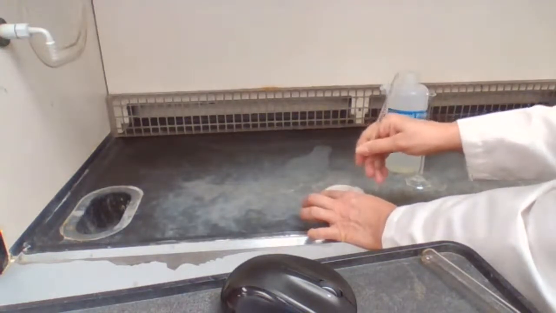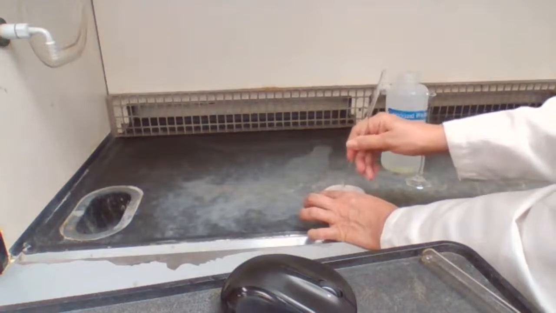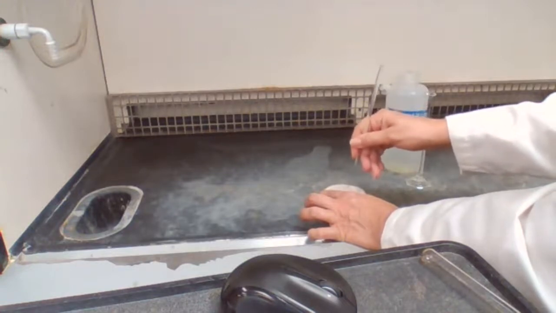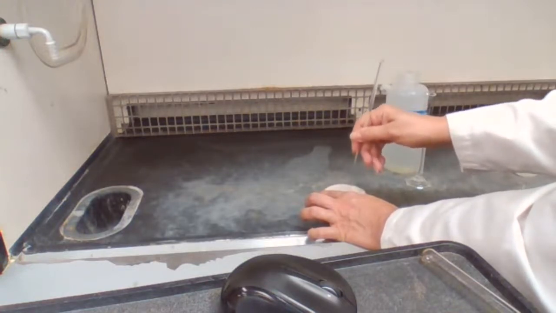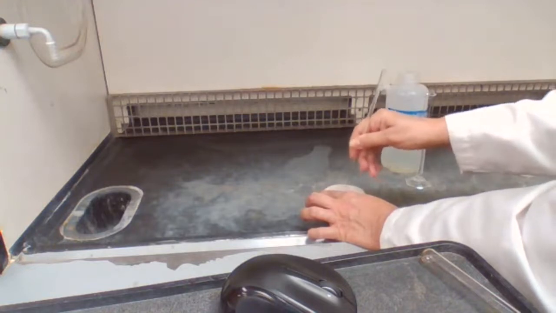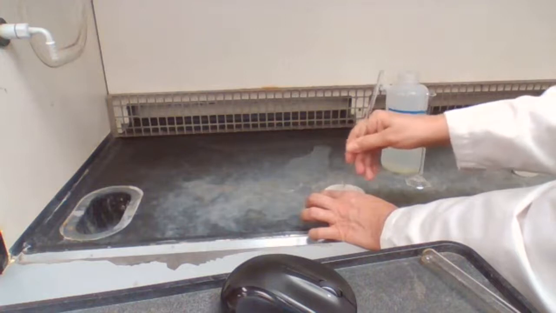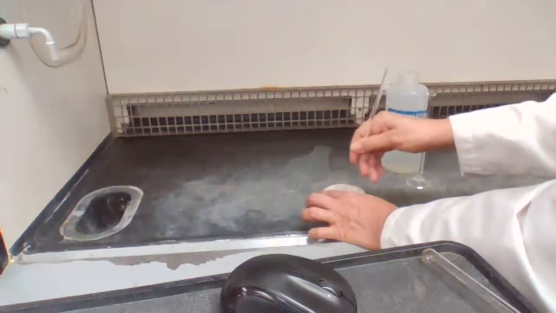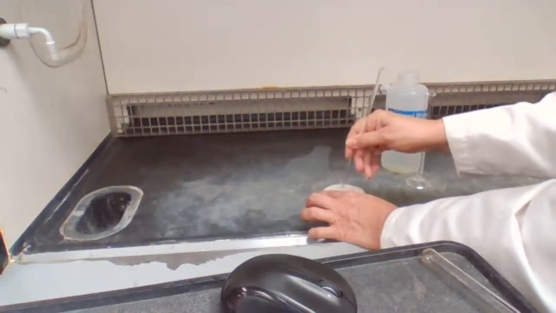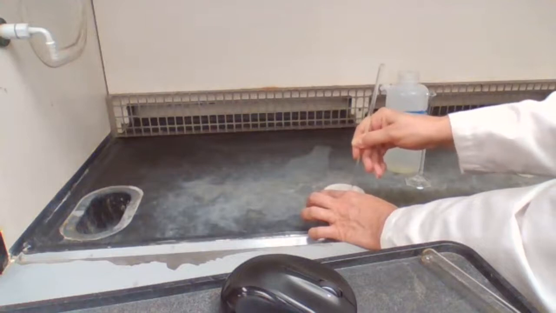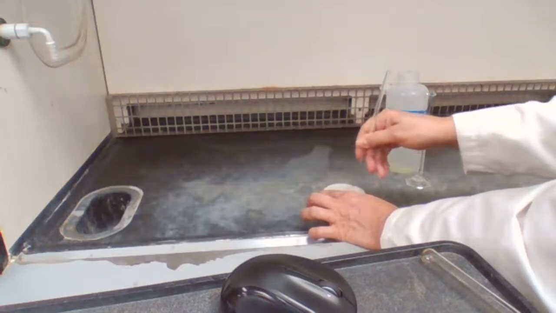The reaction must be done in the fume hood because iodine is toxic and we cannot have it outside of the fume hood. Sometimes it takes 15 minutes of just mixing it. Sometimes it takes less. It depends on how much extra iodine we have.